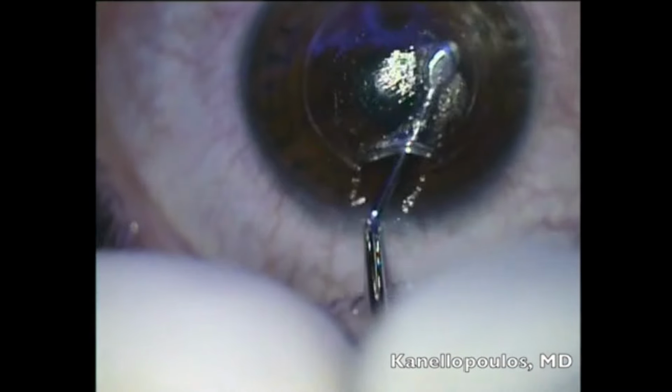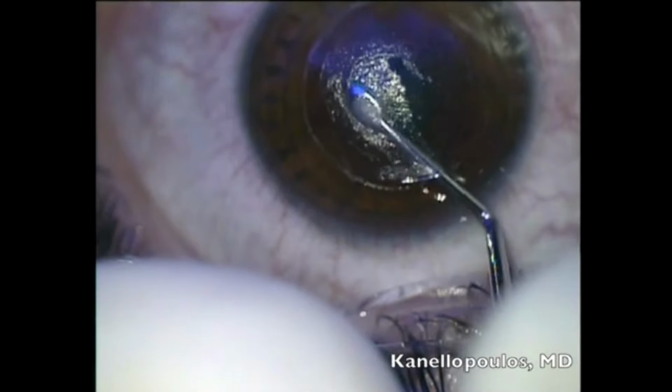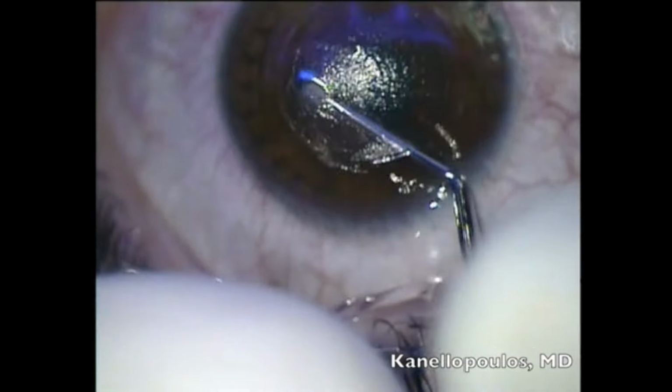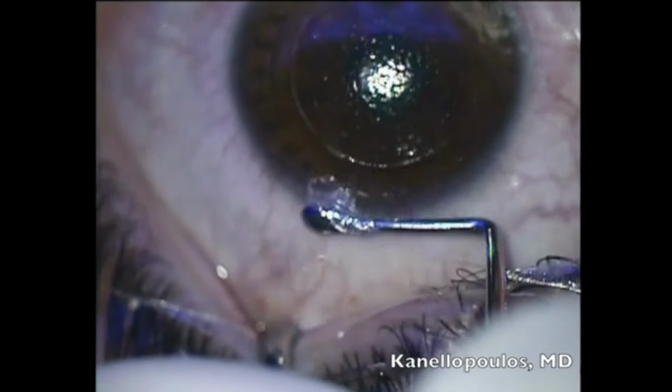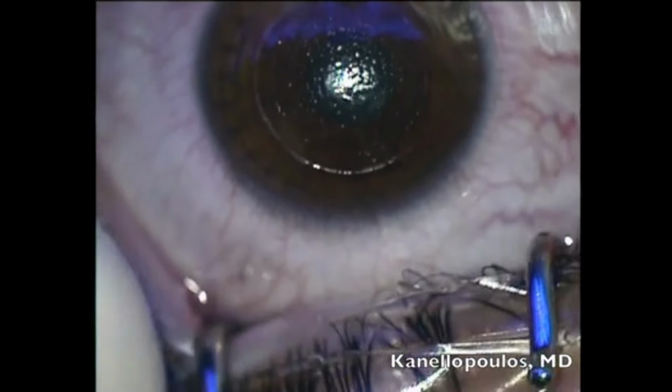I'm removing it, and we're seeing the same process in the other eye. Final movements, and as you can see here, the lenticule is out. I'm trying to avoid using a second instrument, and what's impressive is the procedure's done. Patient has very, very low discomfort.